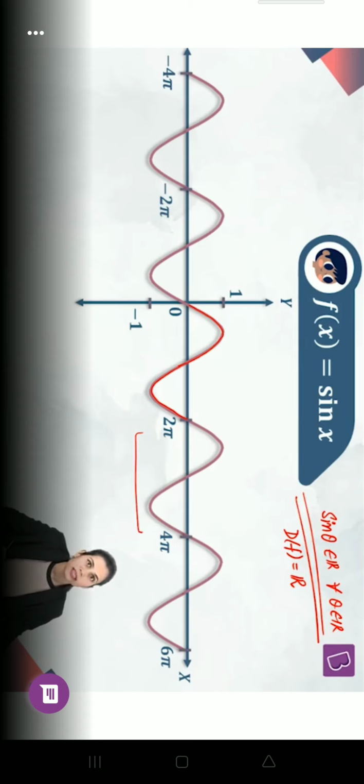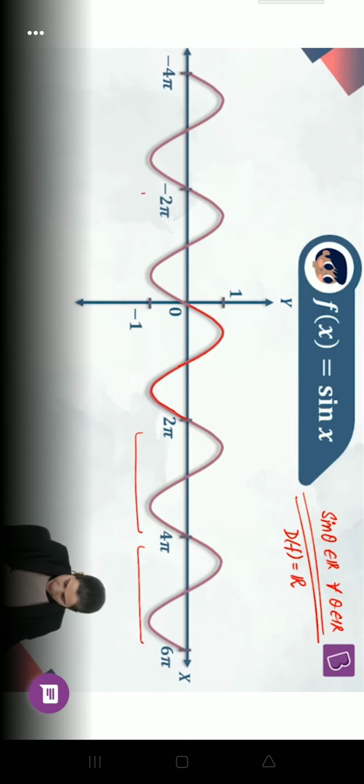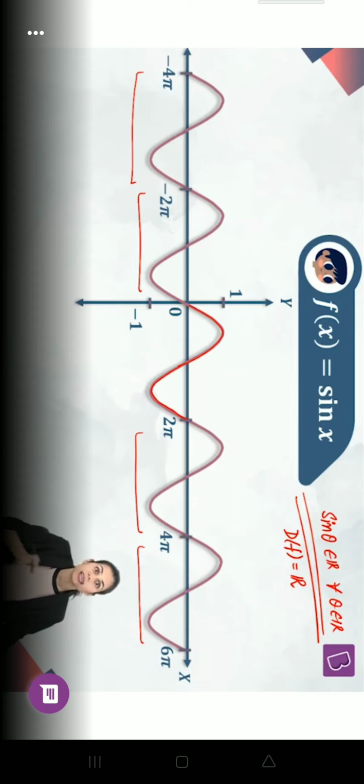And that's why whenever you want to extract out any information about the sine function, it is enough to just draw the graph of the sine function in one interval of length 2 pi. You don't need the graph of sine over the complete real line. Just any one interval of length 2 pi is enough. Why? Because it is going to repeat its behavior in all the consecutive intervals of length 2 pi. Got it? Right? A very, very interesting observation about the sine function. It is periodic with period 2 pi.